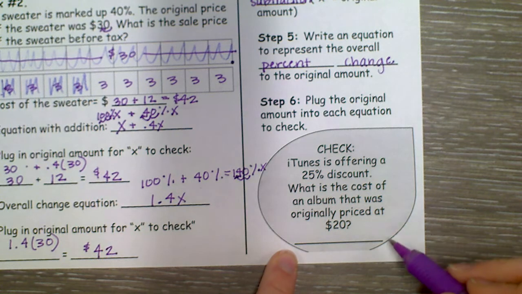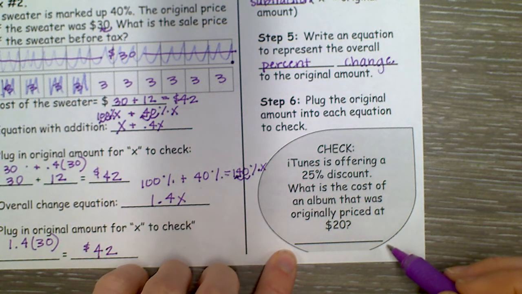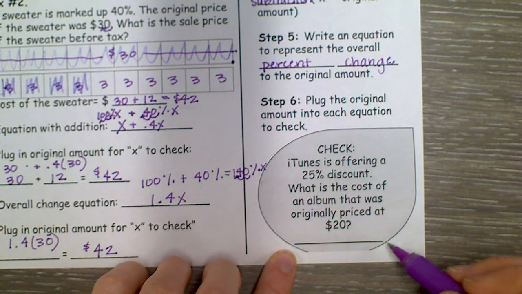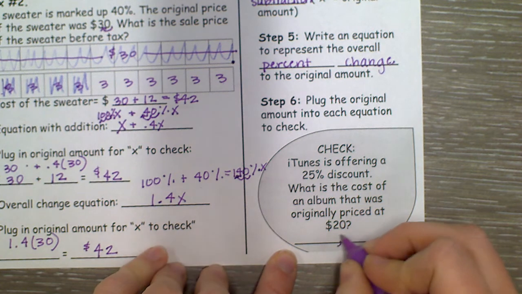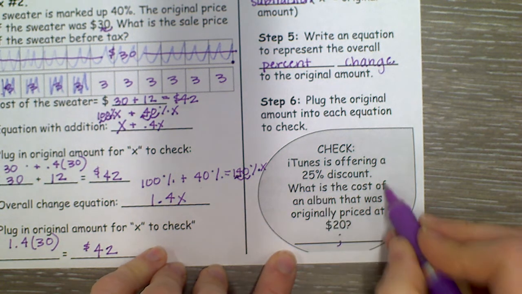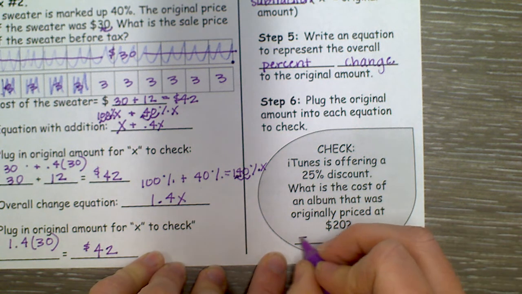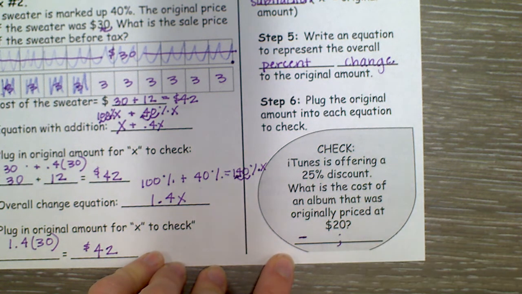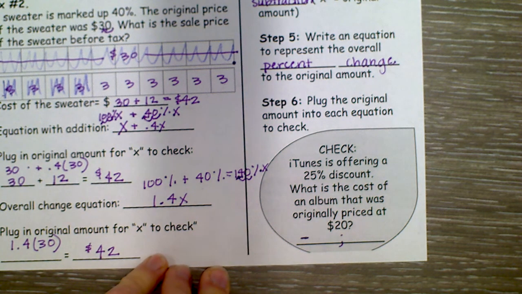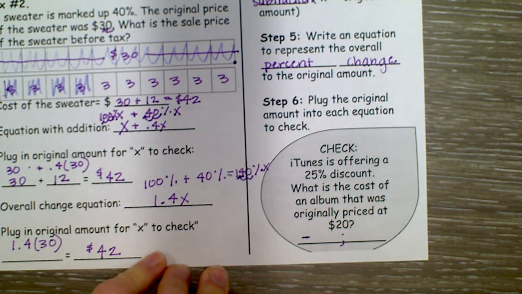For your check today, I just need 2 different equations. Plug them in. That's not what the question asks. You can find the total cost, but I want one equation. This is going to be a discount with subtraction, and then one to represent the total change. You can use those equations to check with the original price to double check and make sure it's correct, but you're writing 2 equations for your check.